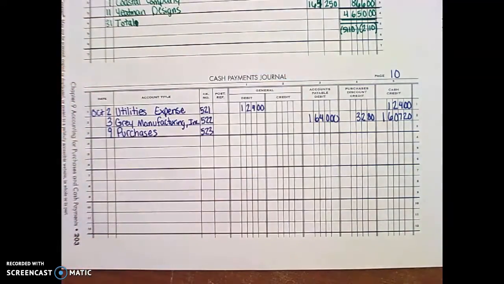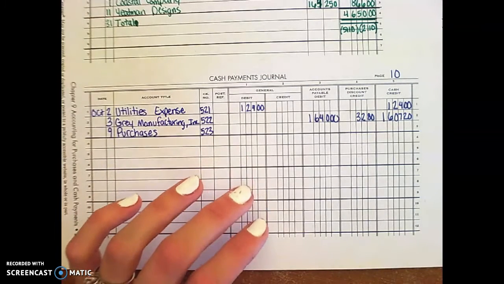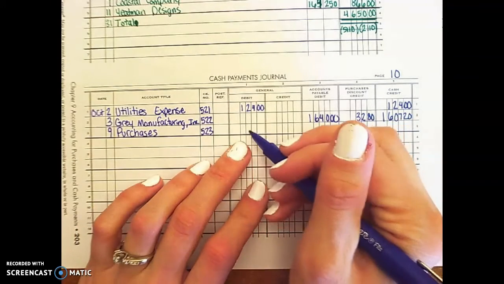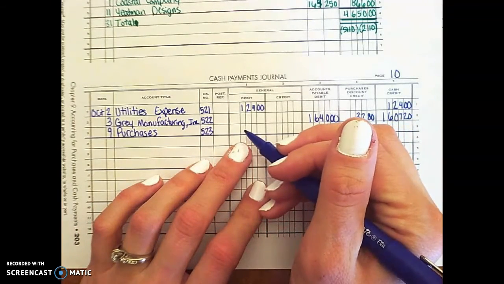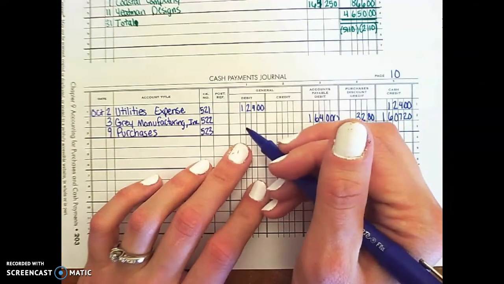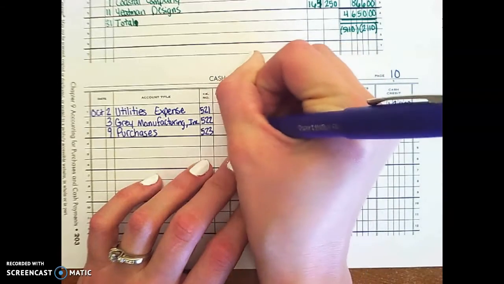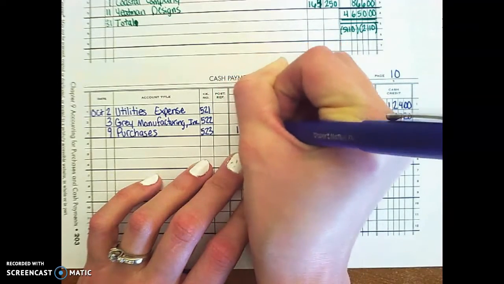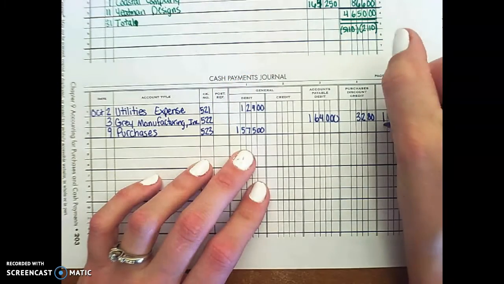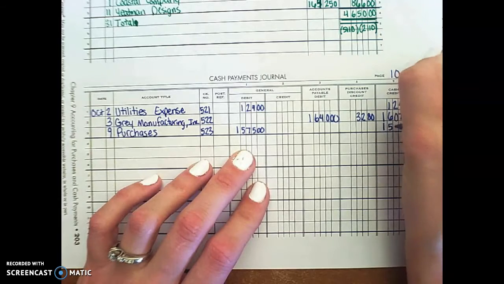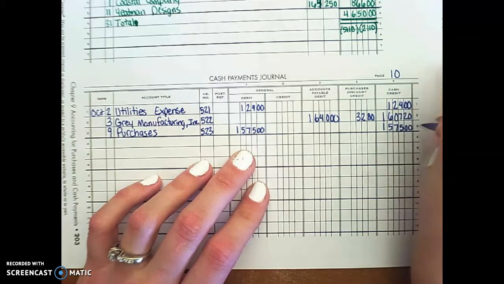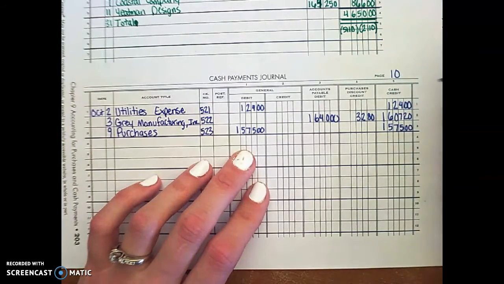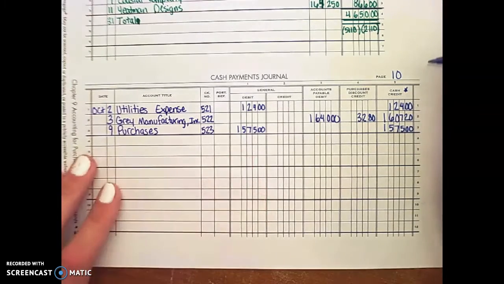So we bought some merchandise. We bought it from this company. We're just paying cash though rather than charging it. Purchases is a cost account. It has a normal debit balance, so we will record that as a general debit, $1,575. And then we paid cash, so cash is going to be our credit. When you are in the cash payments journal, you always have to have a cash credit. That's why you're in this journal, because we're paying cash.